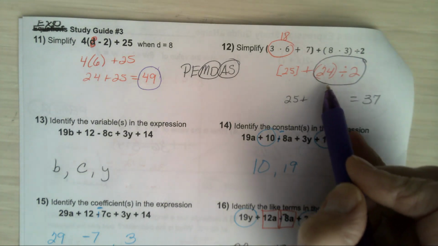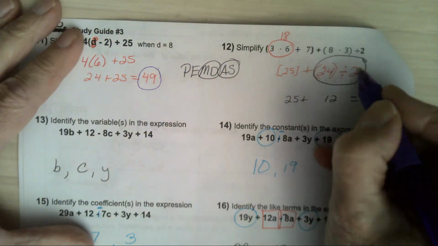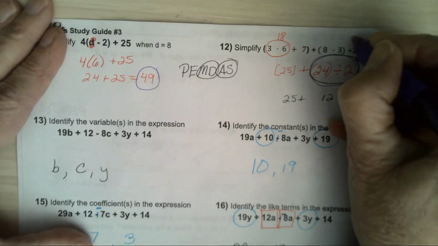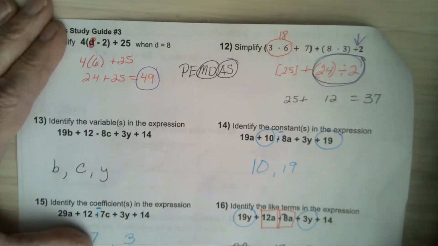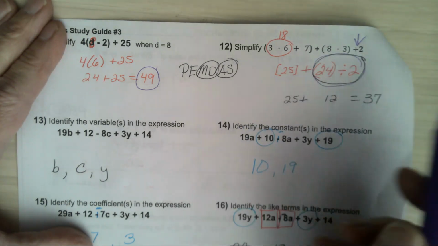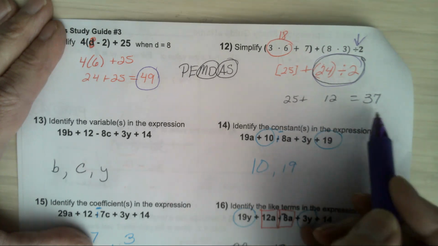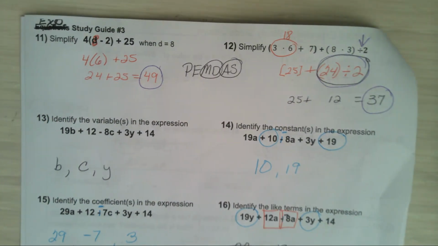This is the piece they forget. The next thing you do is 24 divided by 2. You have to do that division before you do any addition, the addition that is outside of the grouping symbols. So you get a 12. 25 plus 12, the answer is 37. The answer to number 12 is 37.